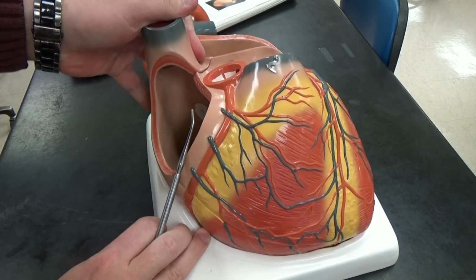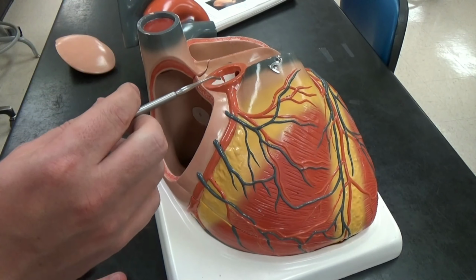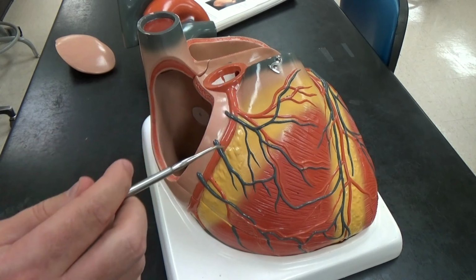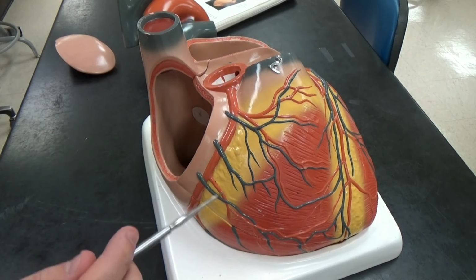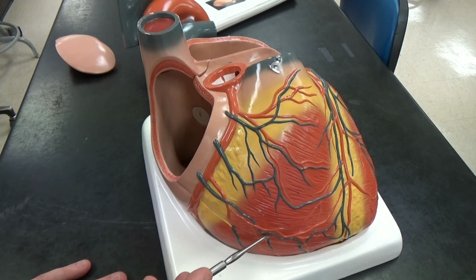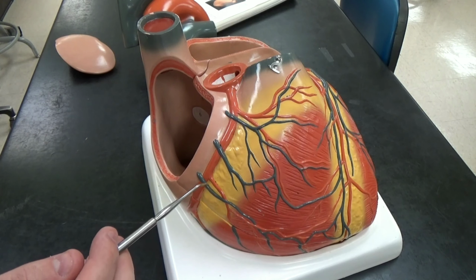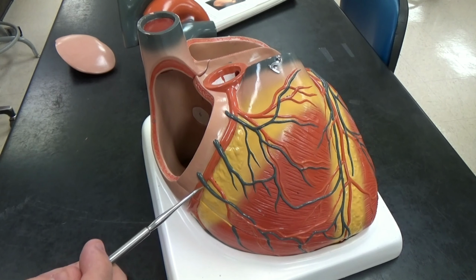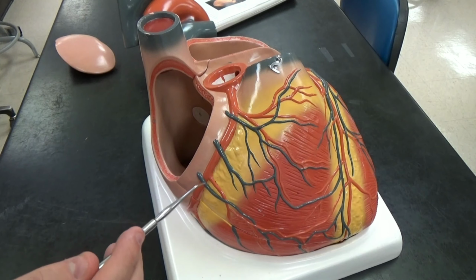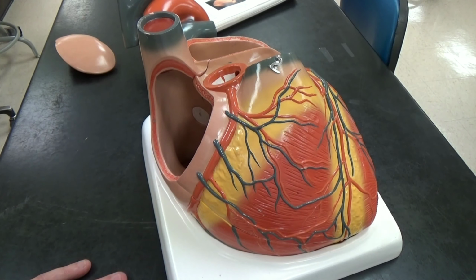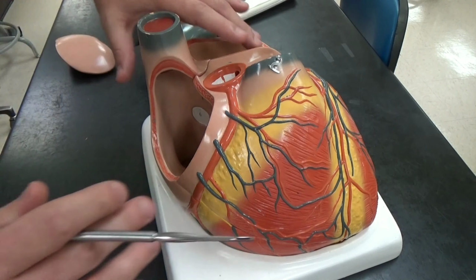Let's look at the right coronary artery. So it comes off the aorta there and wraps around down. We can see there's some marginal arteries branch off here. You also have the adjacent veins next to it. These are our small cardiac veins. Okay, so that's on the front.